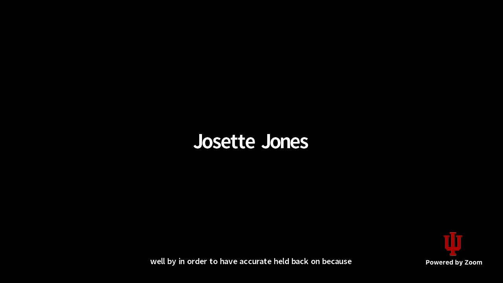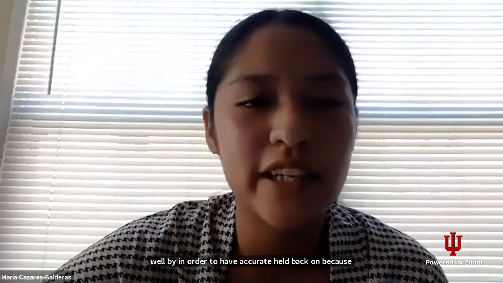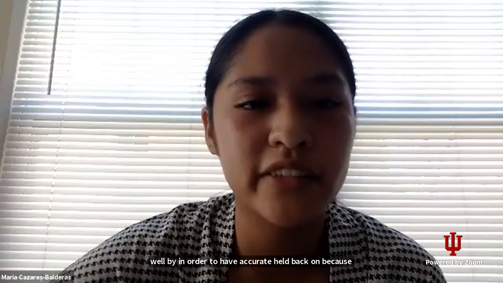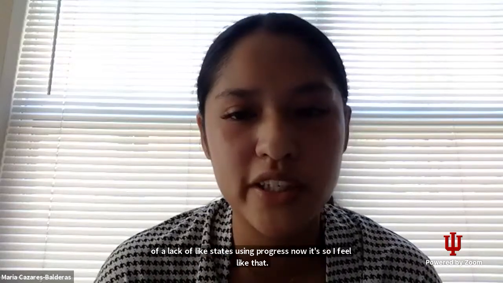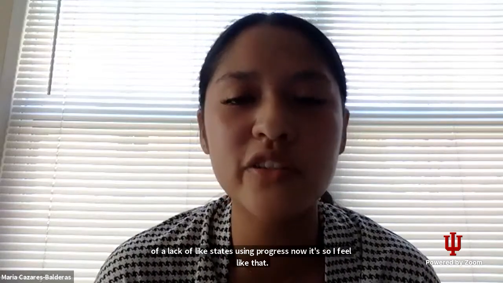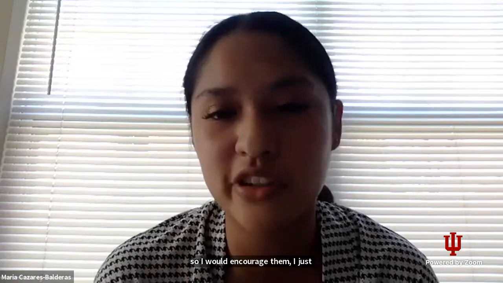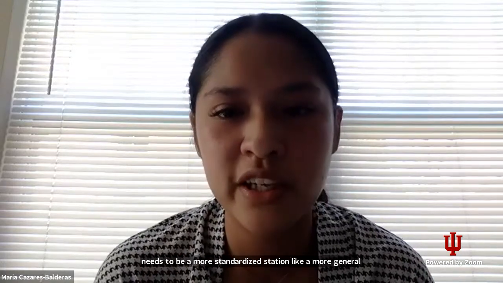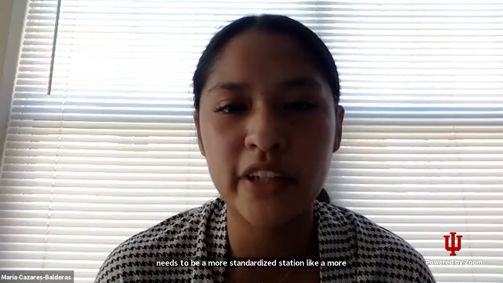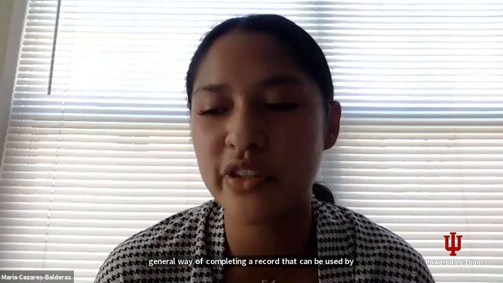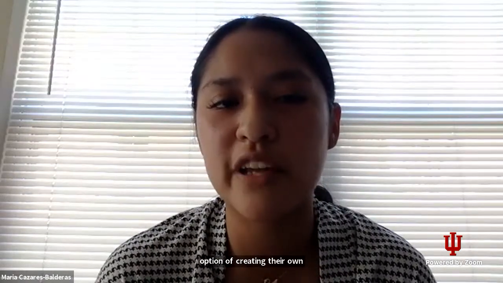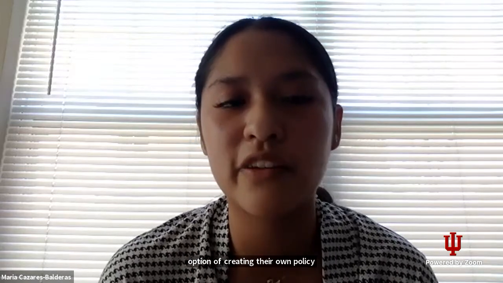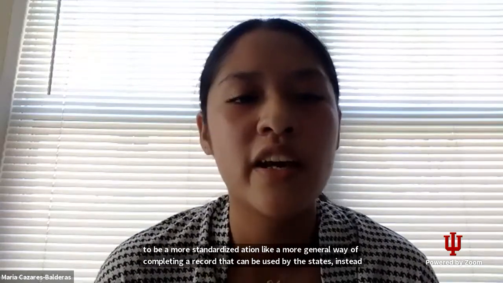Well, there's a lack of states using progress notes, so I feel like that's very important, and I would encourage them. I also feel there needs to be more standardization, a more general way of completing a record that can be used by all the states, instead of states having the option of creating their own policies and procedures, because it helps with health information exchange.